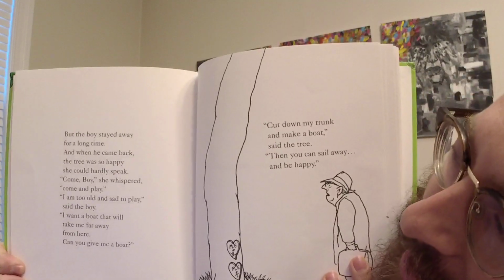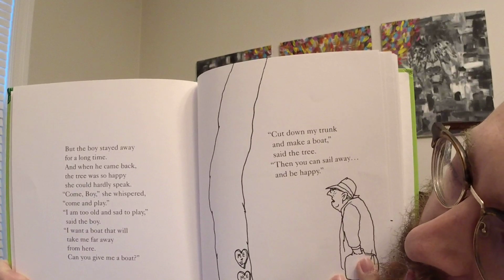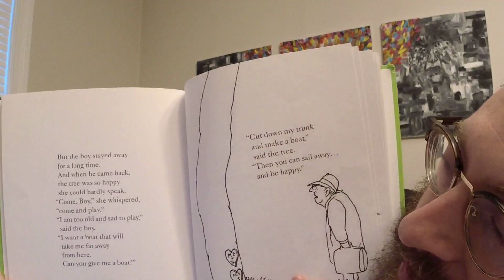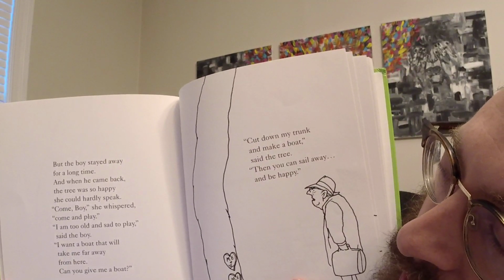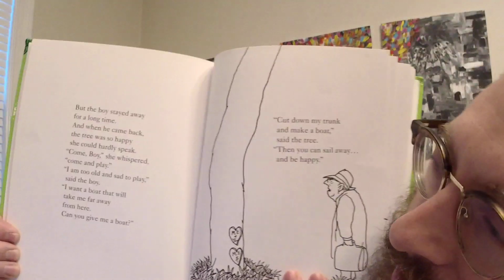But the boy stayed away for a long time, and when he came back, the tree was so happy she could hardly speak. Come, boy, she whispered, come and play. I'm too old and sad to play, said the boy. Oh, we do hear about the boy's emotion. He's not happy. He's still a boy, though, right? To the tree, he's still a boy. He's always a boy.